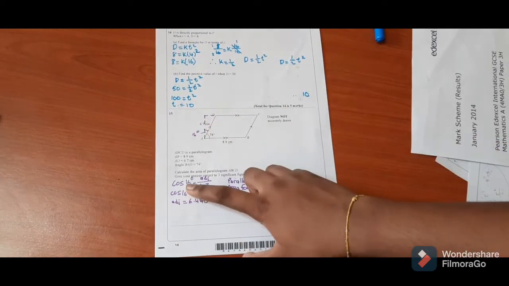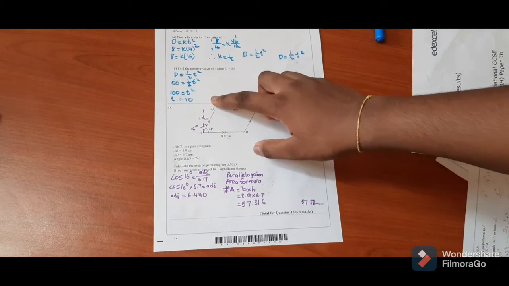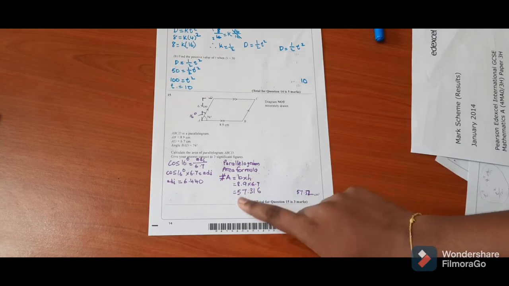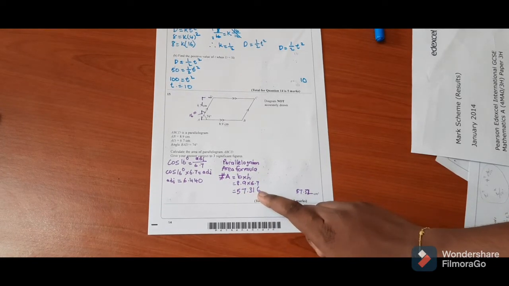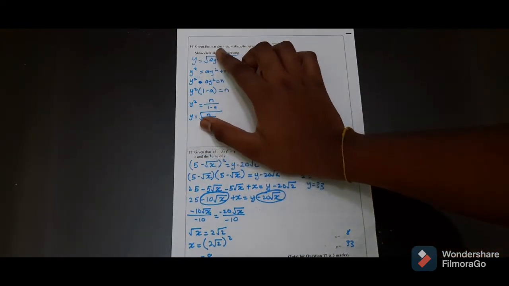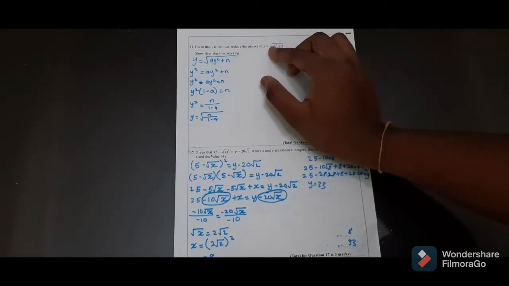Therefore, you can use the formula of cos to find the height. It is 6.44. So 8.9 times 6.44 is 57.316.